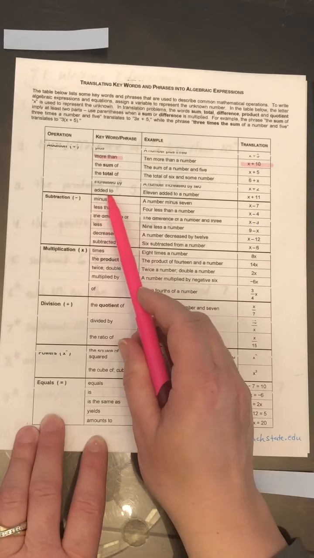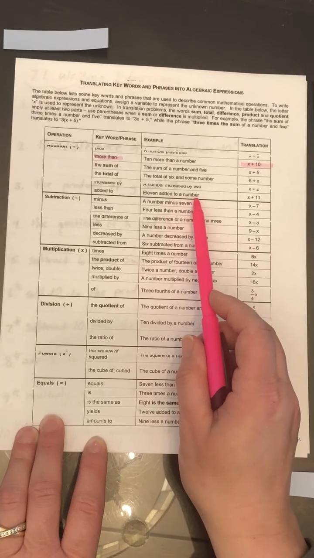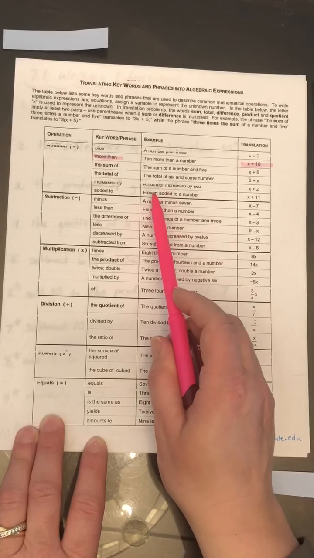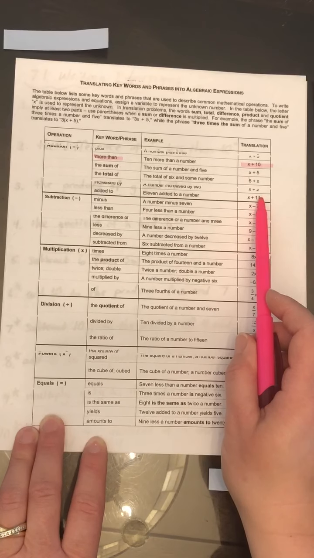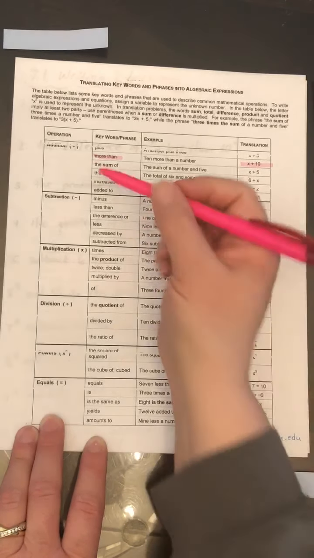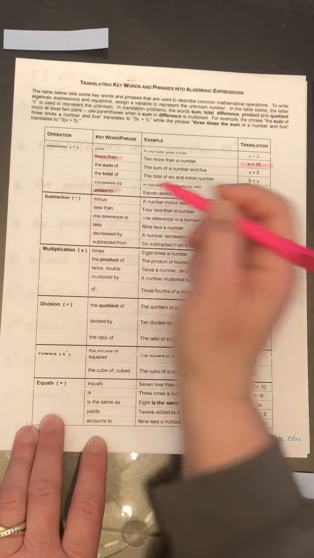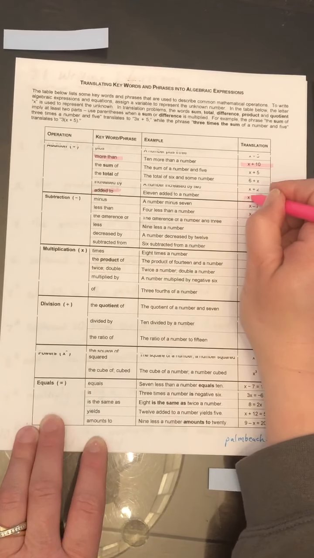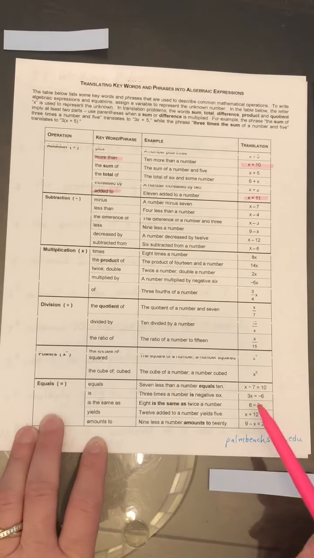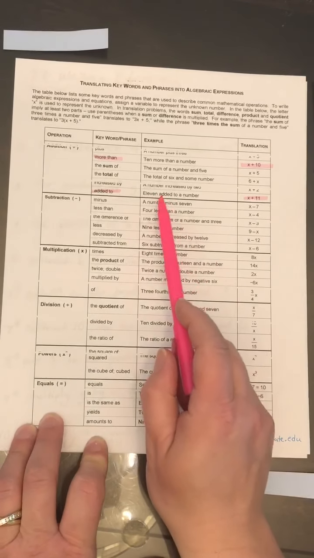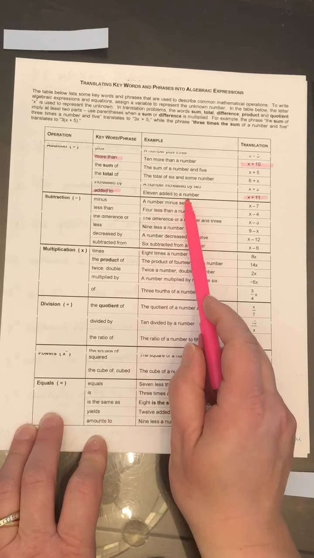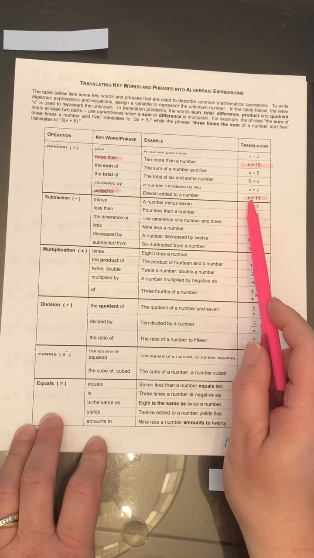What about this one? 11 added to a number. Ooh, this one's interesting. They said 11 first, but they wrote it last. This is an example of those backwards words where we have to think a little bit backwards with our expression. If I'm going to add something to you, first I have to go find you. So if I'm going to add 11 to a number, first I have to start with the number. I have to find that number first.